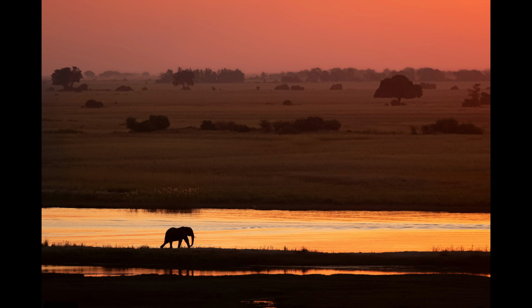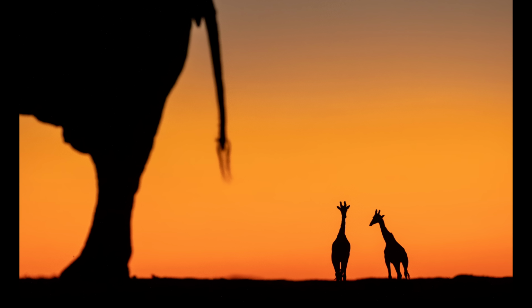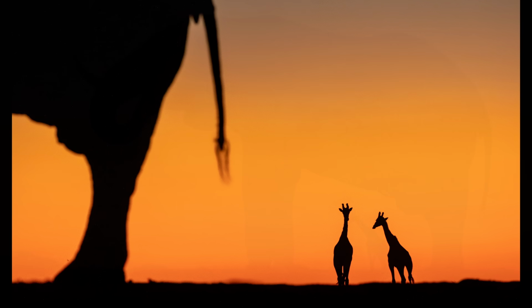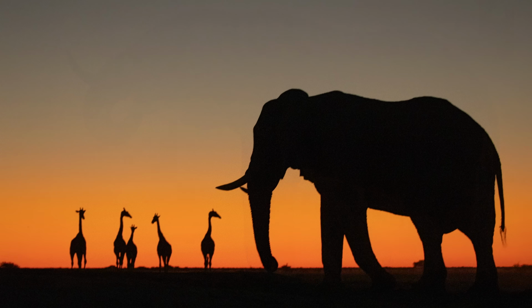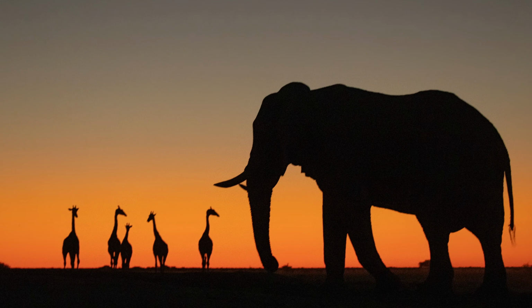Frame the shot carefully. Use the rule of thirds or leading lines to make the silhouettes more dynamic. And don't be afraid to experiment with different angles and compositions, shooting from different heights, distances, and perspectives. Add variety to your shots.